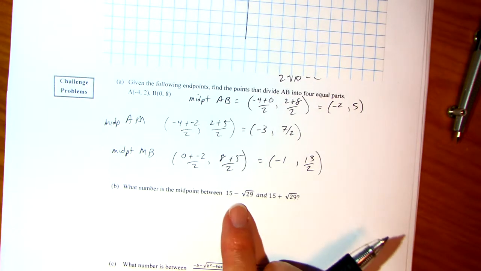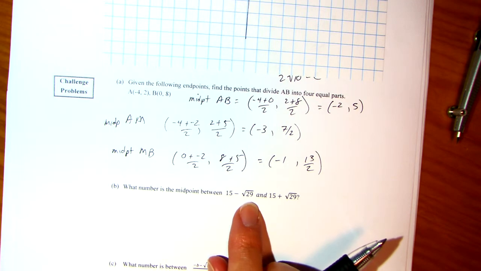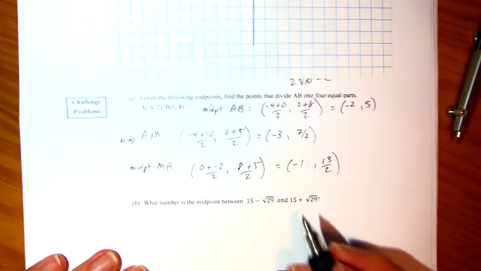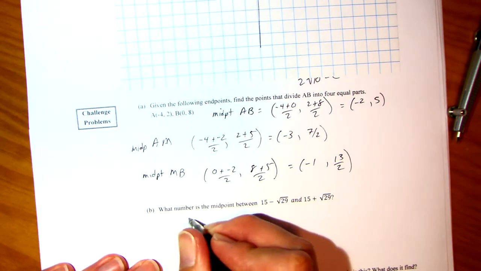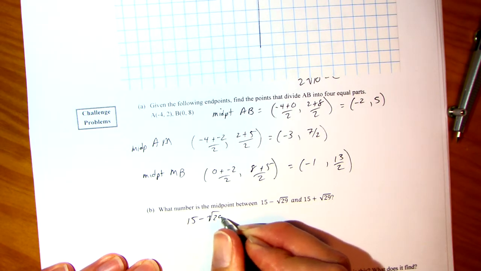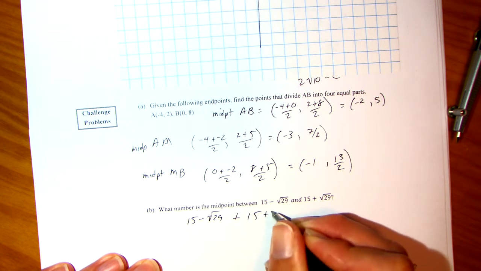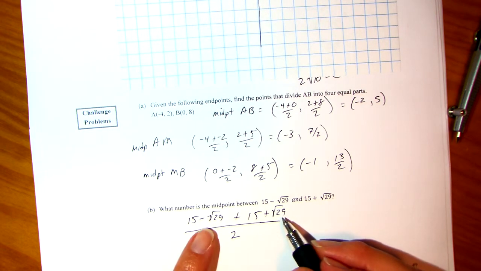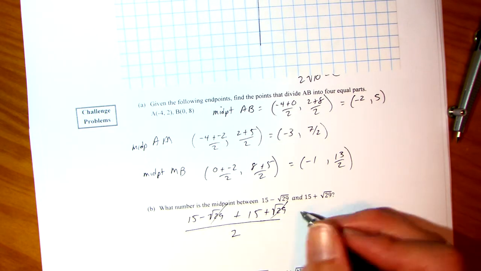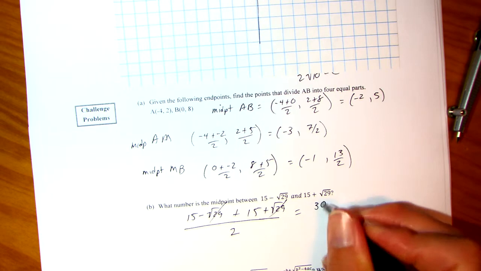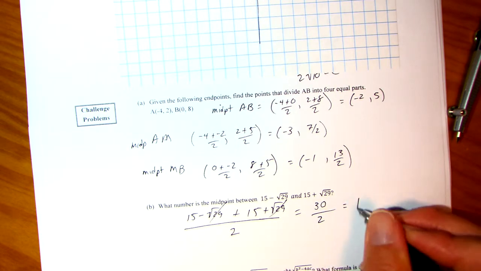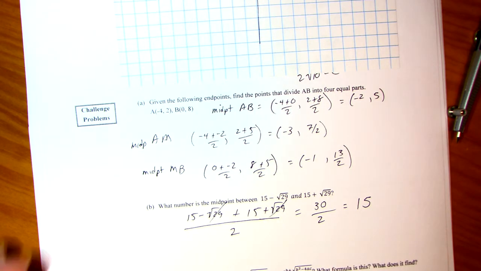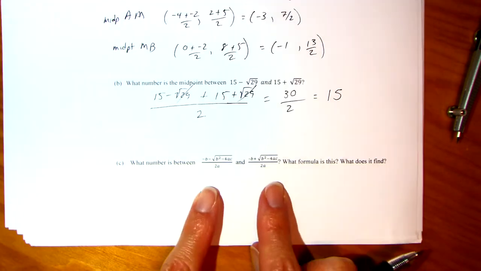All right, so now, what is the midpoint between 15 minus square root of 29 and 15 plus square root of 29? Well, let's add them up, divide by 2. 15 minus square root of 29 plus 15 plus square root of 29. I'm adding the 2 numbers up, dividing by 2. Well, what will the square roots of 29 do? They cancel. 15 plus 15 is 30, over 2 is equal to 15. Basically, these 2 things cancel out.